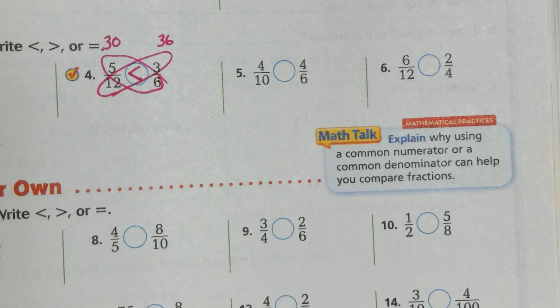So I have the same number of pieces. So how will I determine which is greater? What's going to determine which is greater? If I have the same number of pieces, then what's the deciding factor? Well, the numerators are the same. The denominator is the deciding factor.